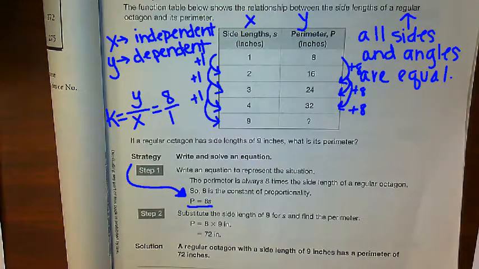And if you think about it, that makes sense. An octagon has 8 sides, and in order to figure out the perimeter, we just add up all the sides. Well, if all the sides are the same, instead of adding, let's see, this would be 9 inches, instead of doing 9 plus 9 plus 9 plus 9 8 times, we can just do 8 times 9 and get our final answer of 72.